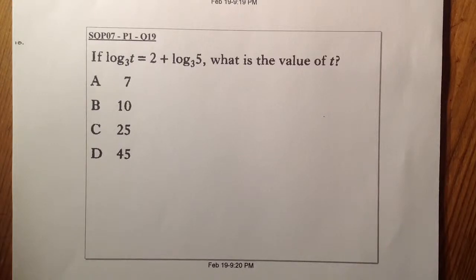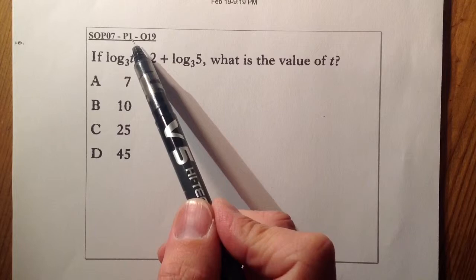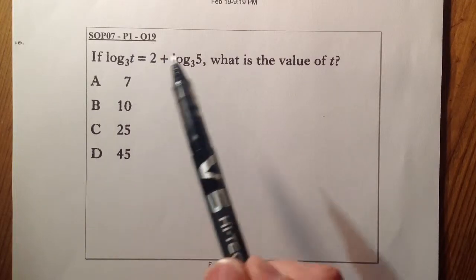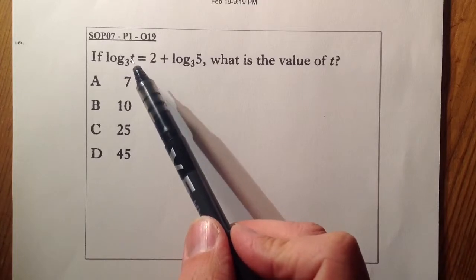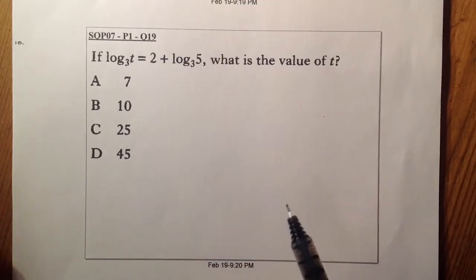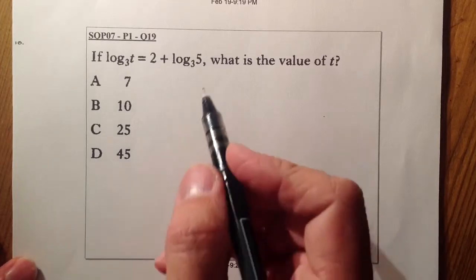This is Higher Maths. It's the specimen question paper from 2007. It's paper 1, the non-calculator, and it's question 19. And we've got a log equation to solve here to find the value of t. Okay, so we'll do this one two ways depending on which way you've been taught to do this. I'll show you the first way here.